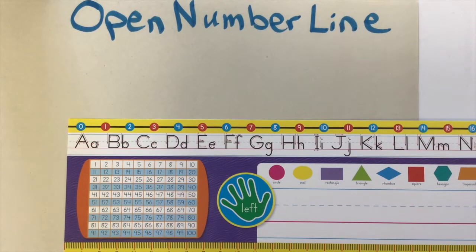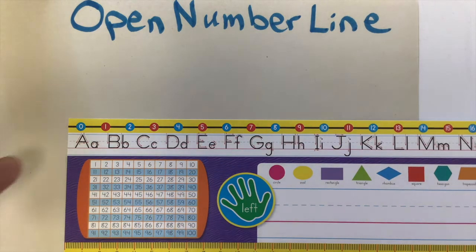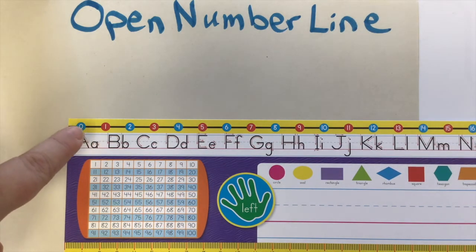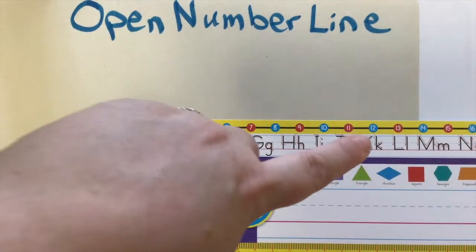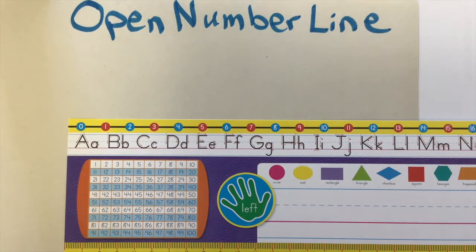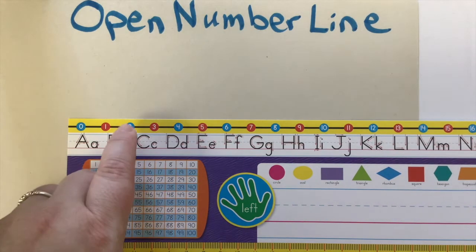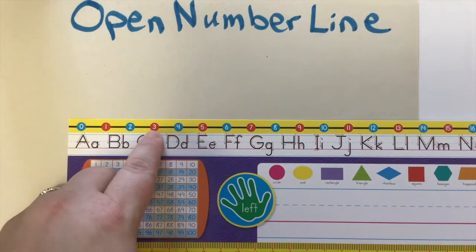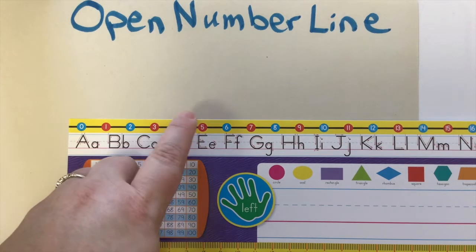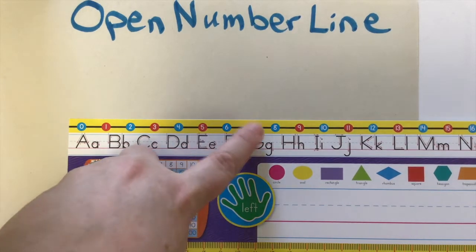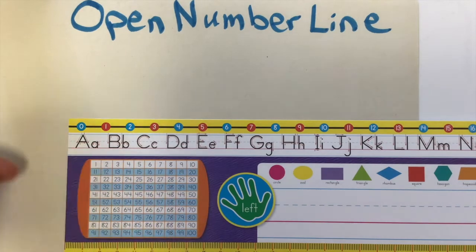Now our next strategy is an open number line. This is a traditional number line. Starts at 0, goes to a fixed number, which is all well and good if you're only dealing with adding numbers up to 12 or 20 or whatever. So let's say I had 3 plus 4. I start at 3, go 4, 1, 2, 3, 4. The answer is 7. But that's not going to work so well if I'm dealing with larger numbers.